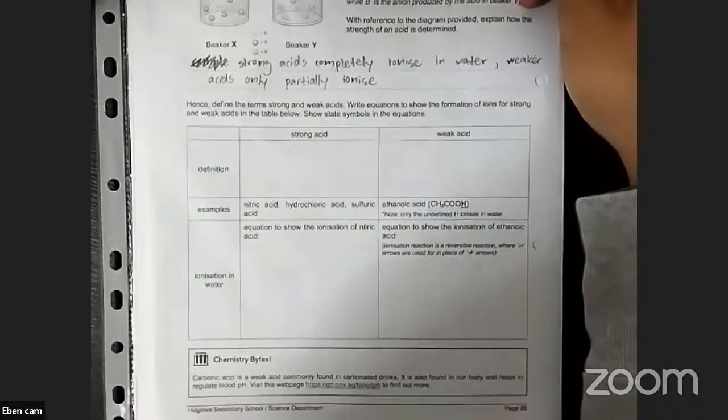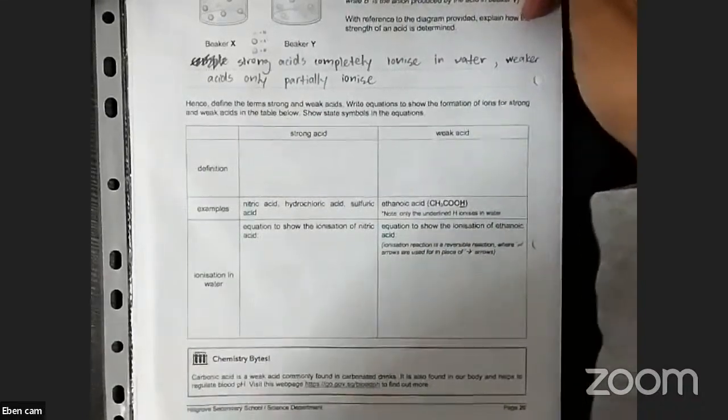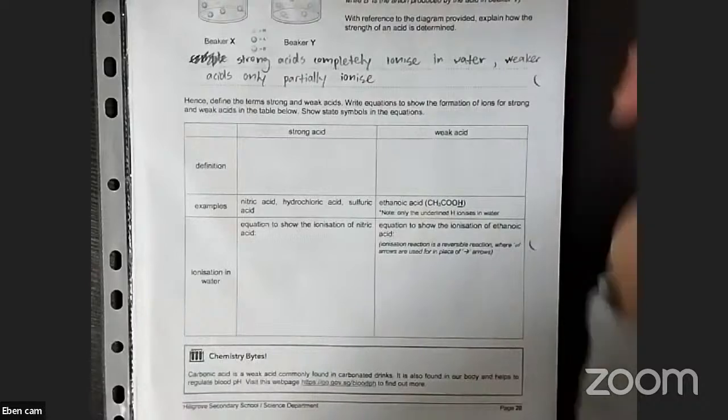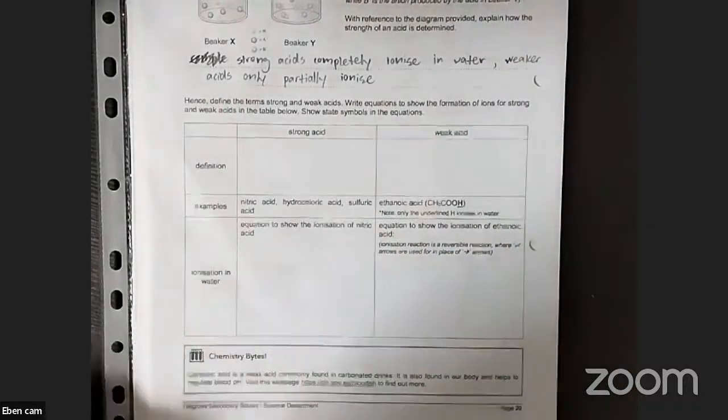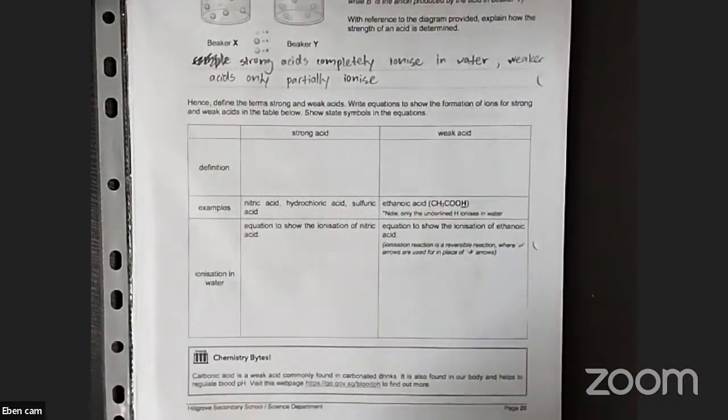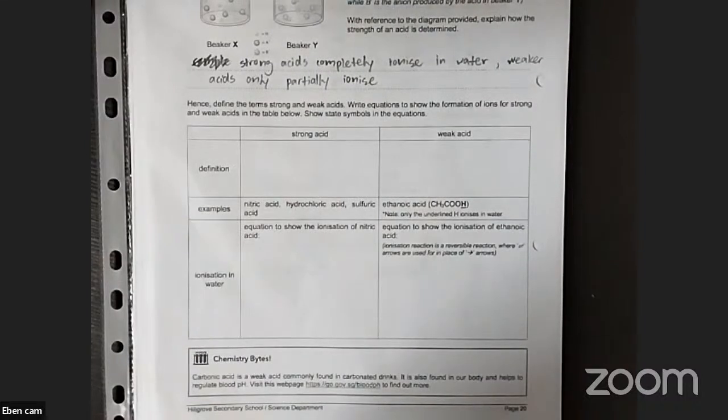Okay. Now, the definition is correct. You're totally correct. What's the big deal? That's the question. What's the big deal of completely ionizing and partially ionizing? What's the big deal?